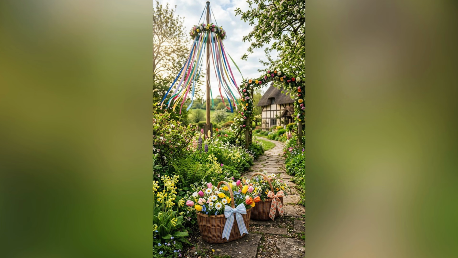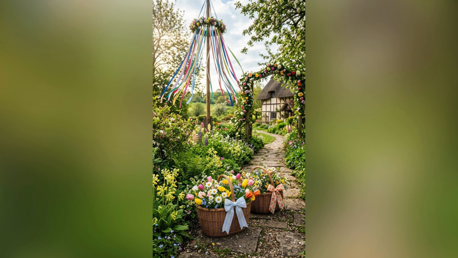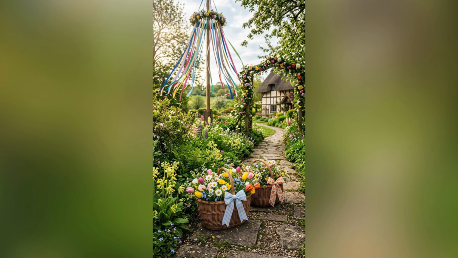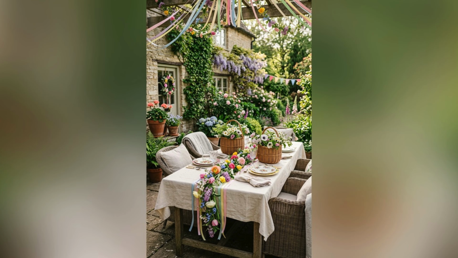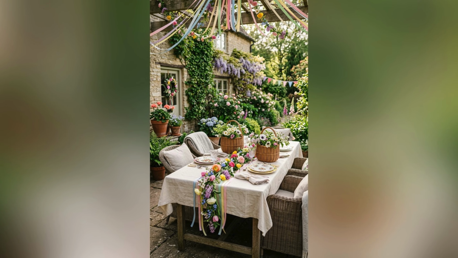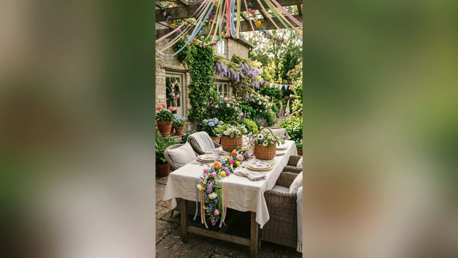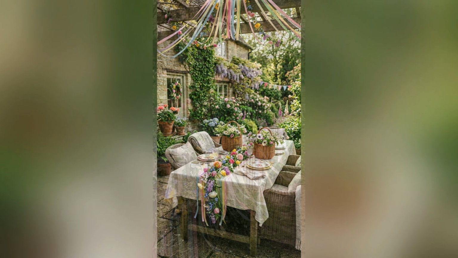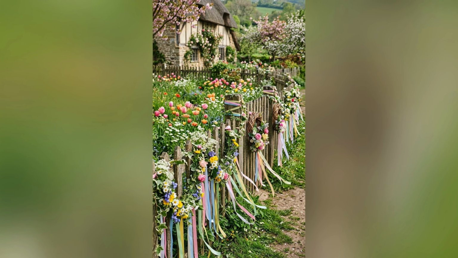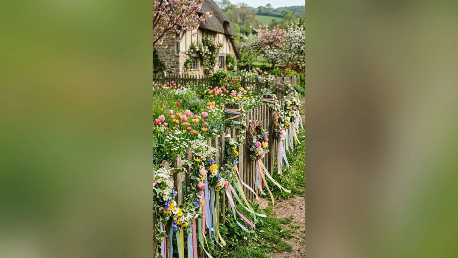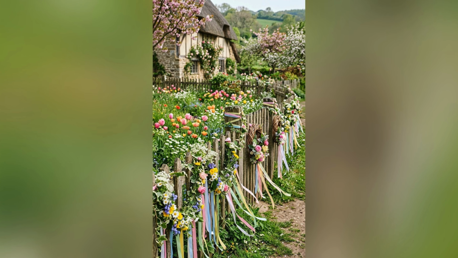What flowers work best for May Day garlands? Spring flowers such as daisies, tulips, roses, wildflowers, and greenery work beautifully for garlands. Combining different colors and textures creates a lively yet harmonious display. Wildflowers especially add a charming countryside feel.